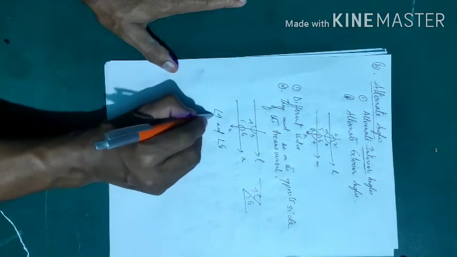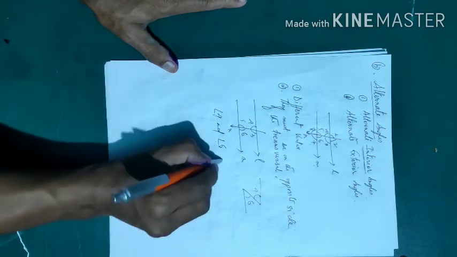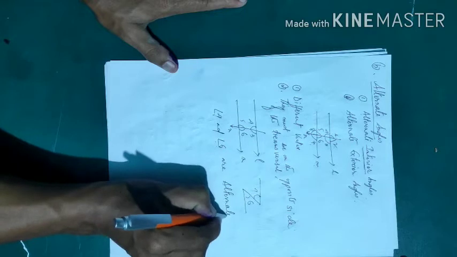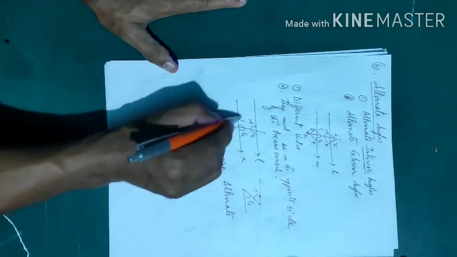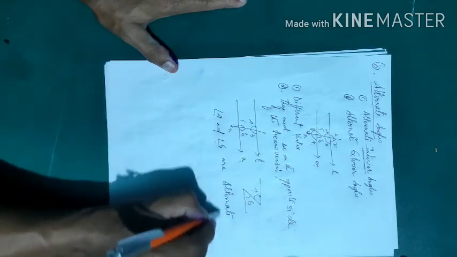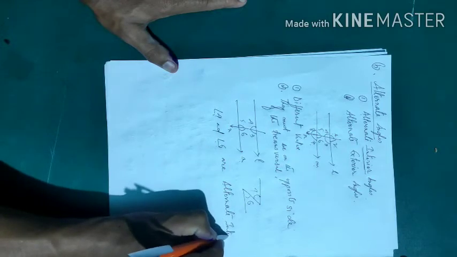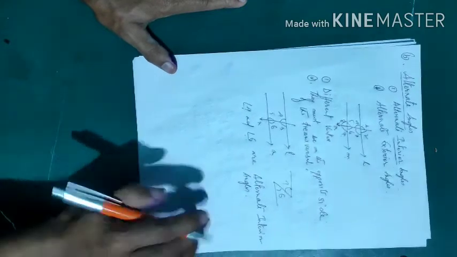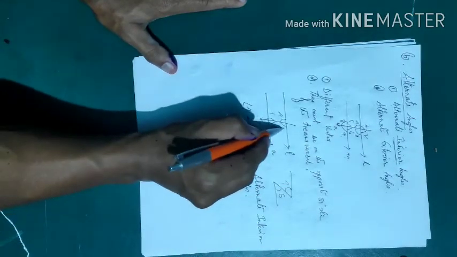Then we can say that angle 4 and angle 6 are alternate, and since the angles are between L and M, we can say alternate interior angles. The same goes for 3 and 5.